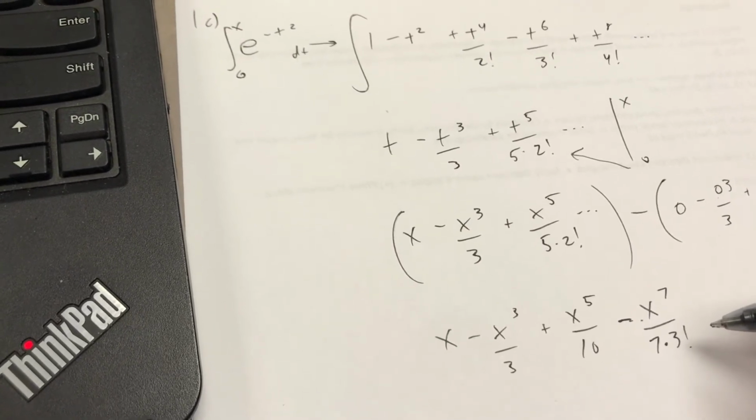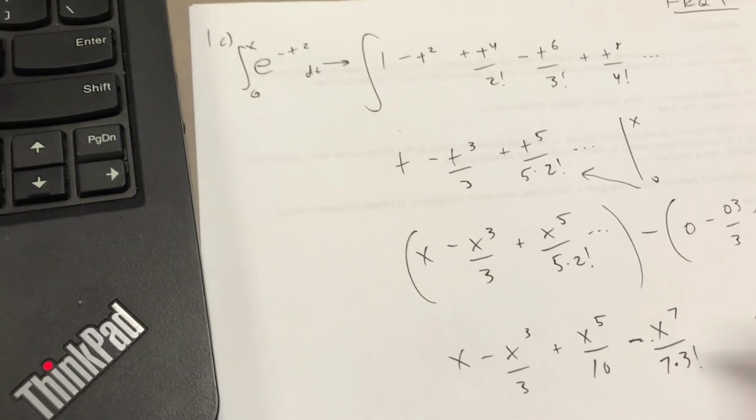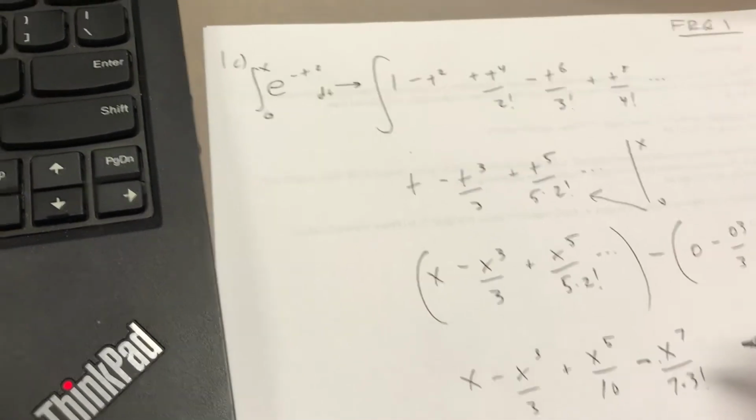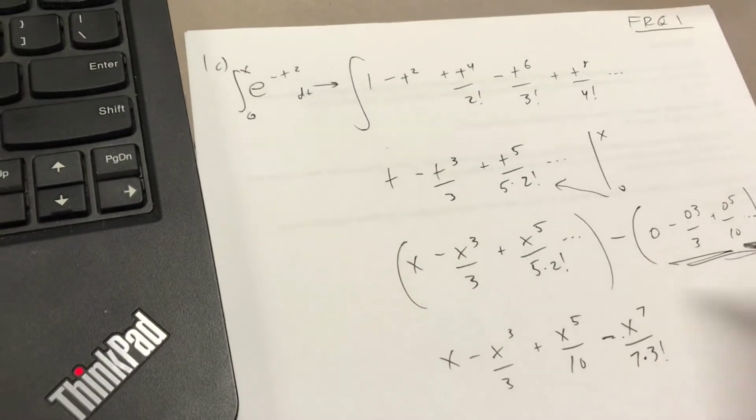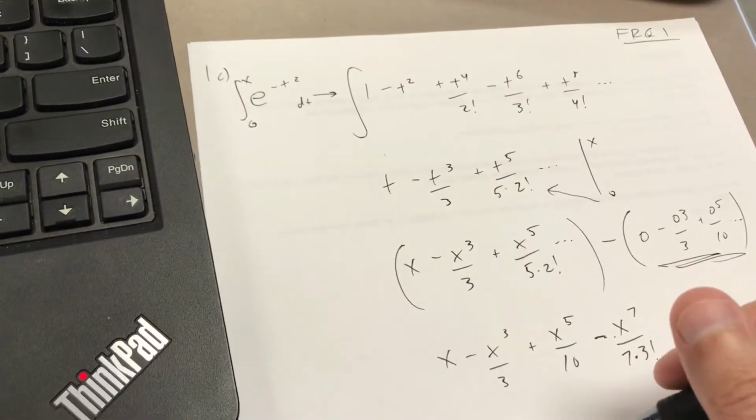Use the first 2 terms to estimate the integral between 0 and 1/2. We've actually already handled the 0 aspect here. We just need to sub 1/2 in.